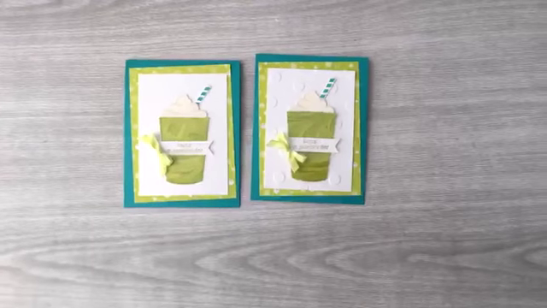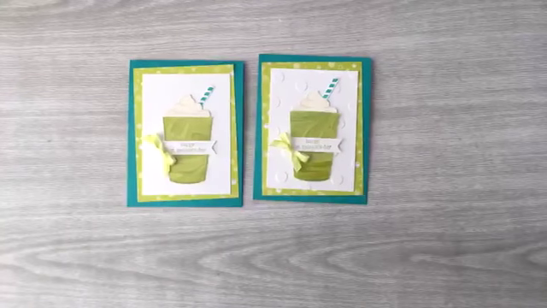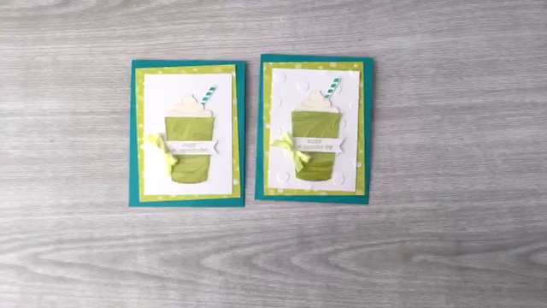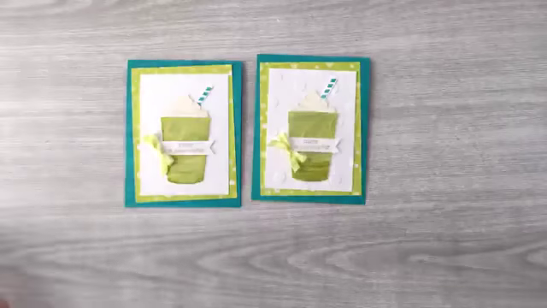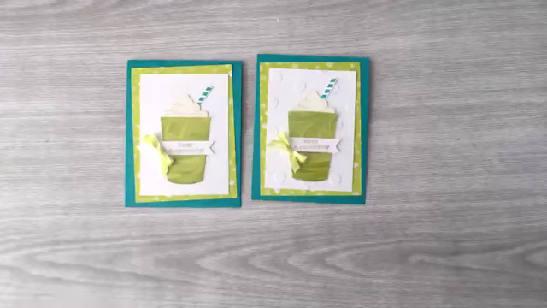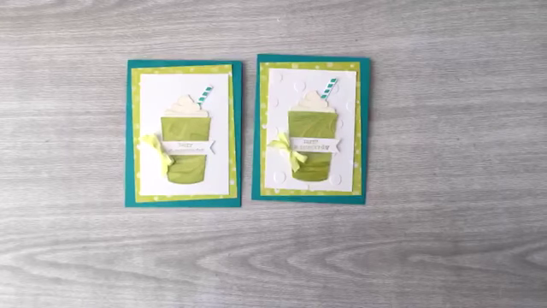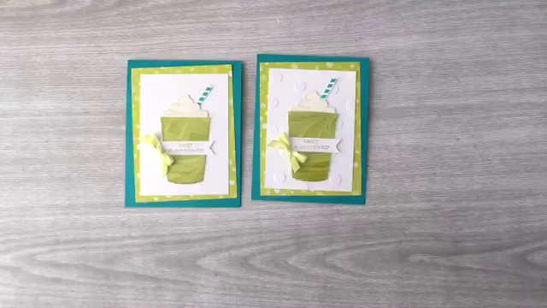Let's see. Is it Polka Dot Basics? Polka Dot Basics is the name of the embossing folder. Okay, yeah, that sounds right. I'm not even going to look it up. I'm just going to trust you guys that that is the name of the embossing folder.